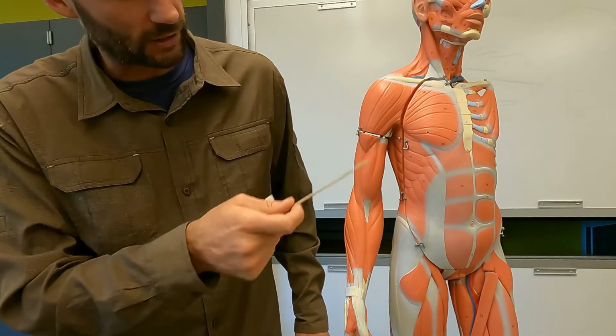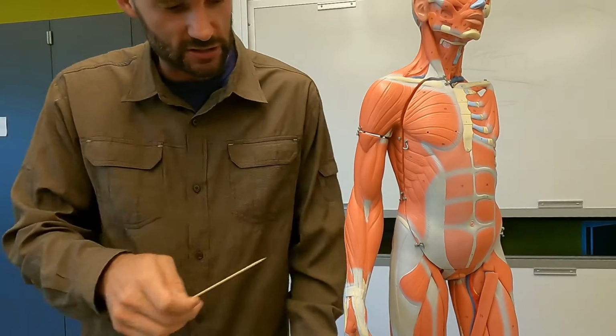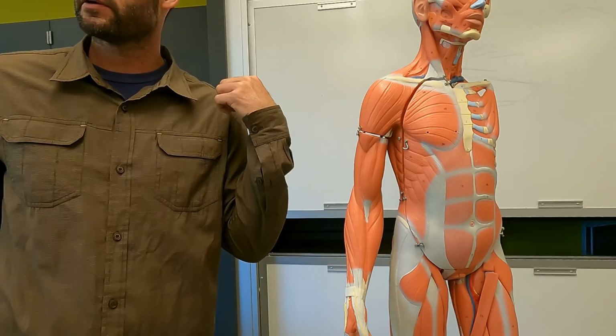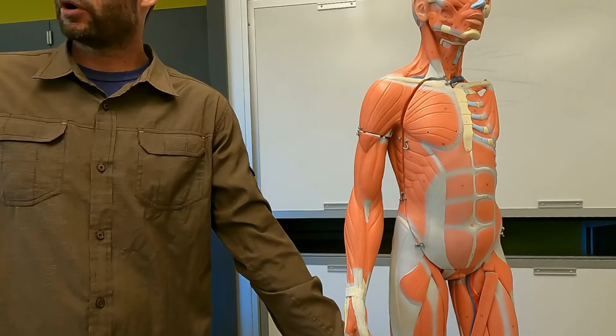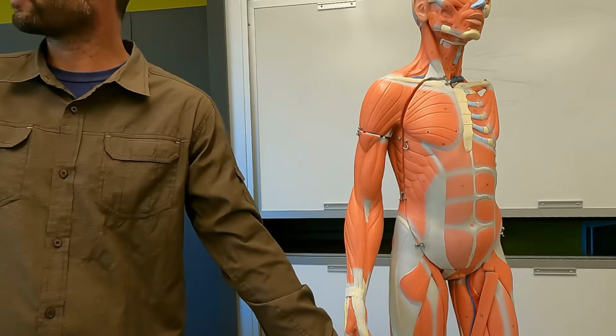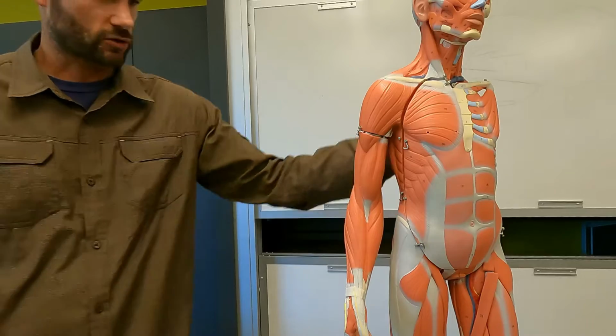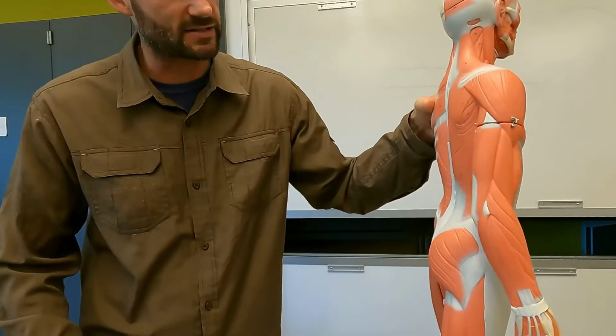Good. And the origin's up there on the scapula. The insertion's down there on the ulna. And what happens when those muscles contract? What's that motion right there? Elbow flexion. Good. Then if that's elbow flexion, what do we call that motion right there? Elbow extension. And what muscles are responsible for elbow extension? The triceps. The triceps are antagonistic to that.